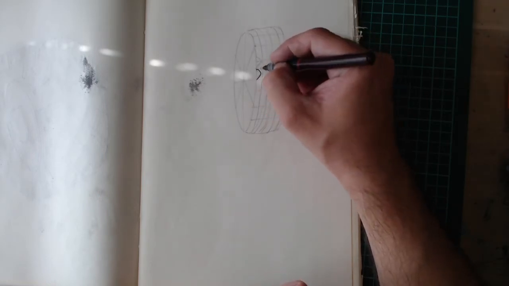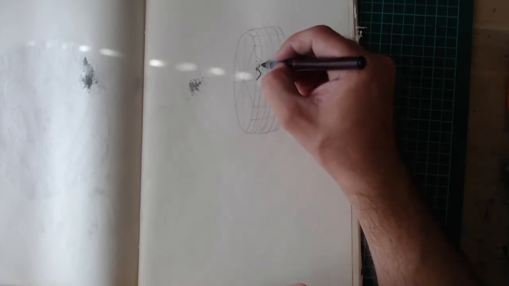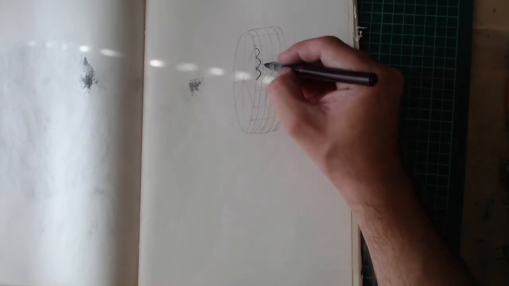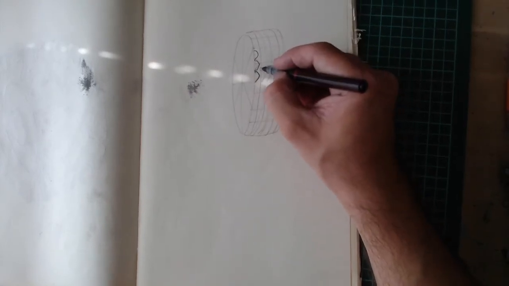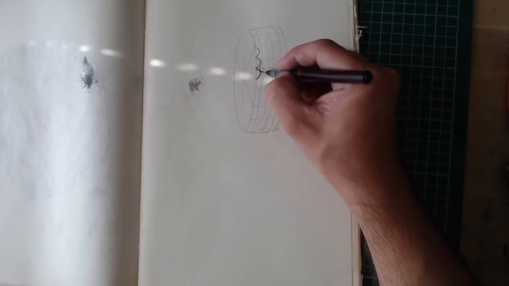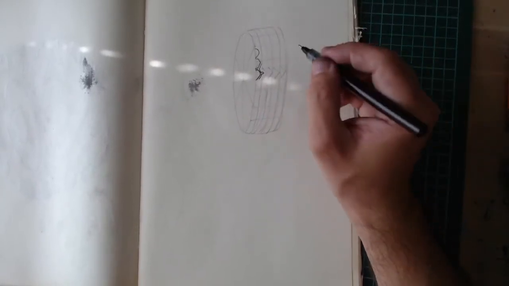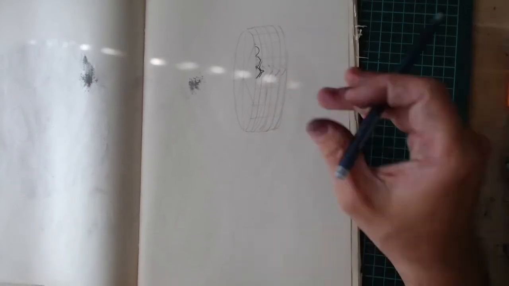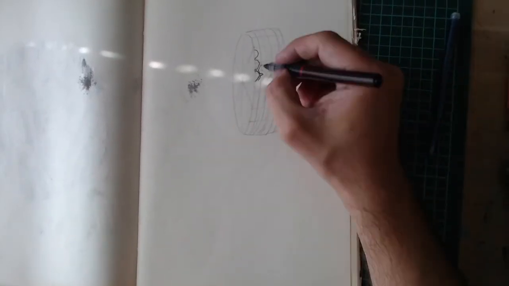Let's do a more rounded shape. Stuff like that. Better. Okay.